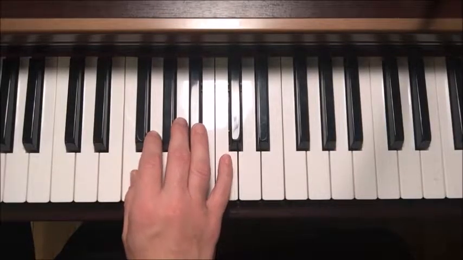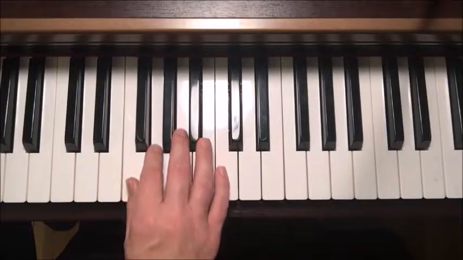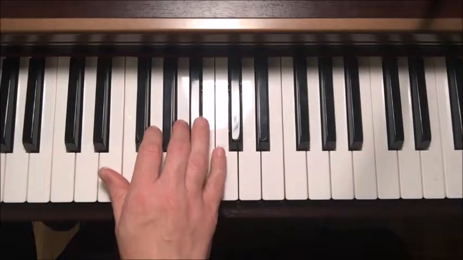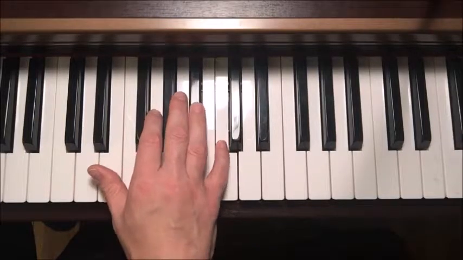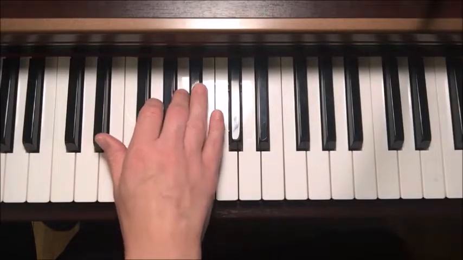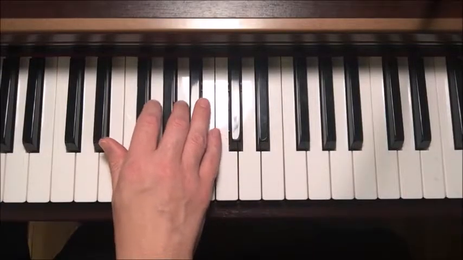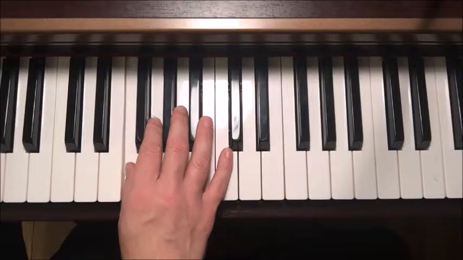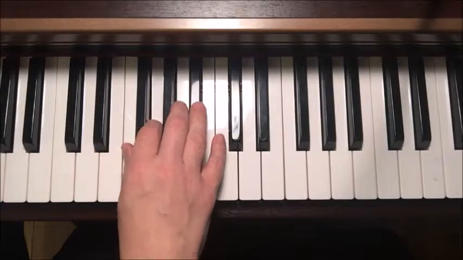F, G, F, G, F, G, F, G, A, G, A, G, A, G, A, B flat, A, B flat, A, B flat, A, B flat, C, B flat, C, B flat, C, B flat, A, B flat, A, B flat, A, B flat, A, G, A, G, A, G, A, G, F, G, F, G, F, G, F, F, G, A, B flat, C, B flat, A, G, F.